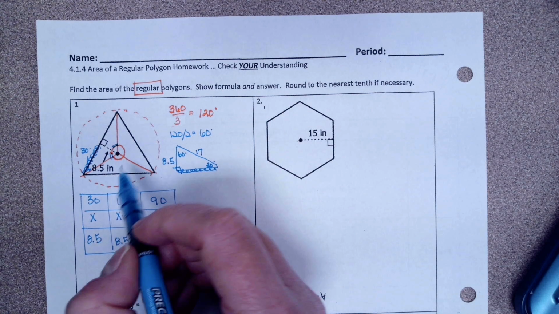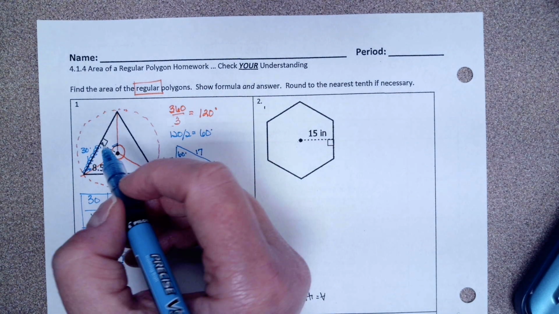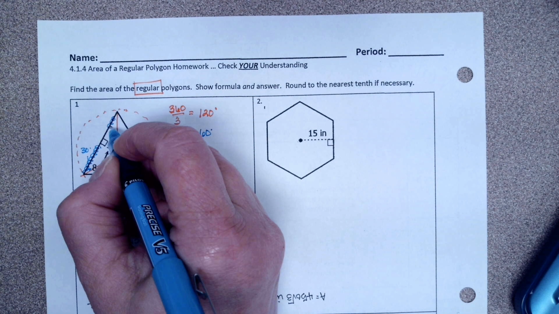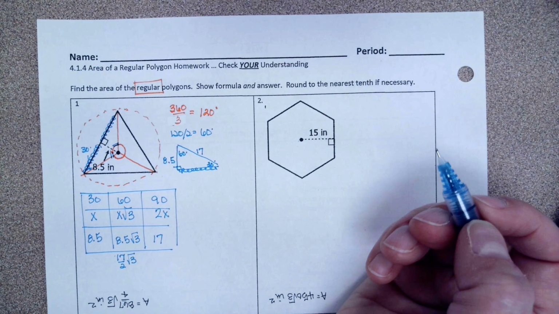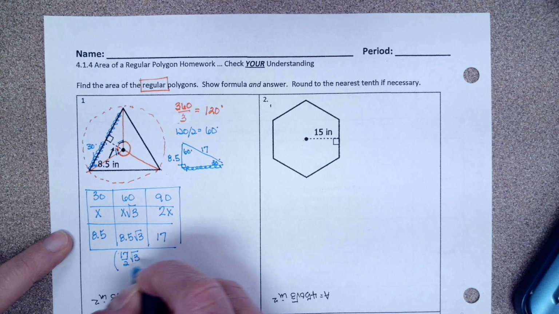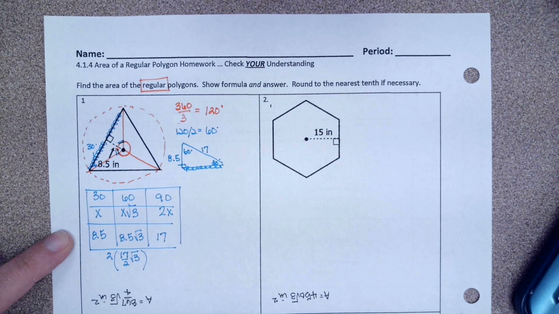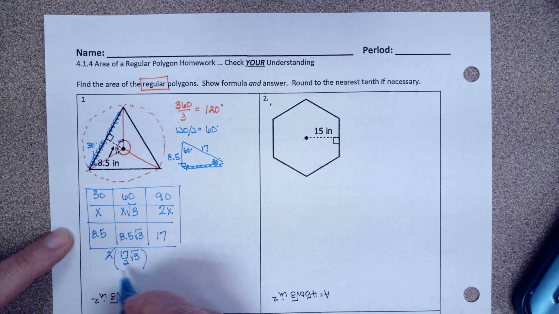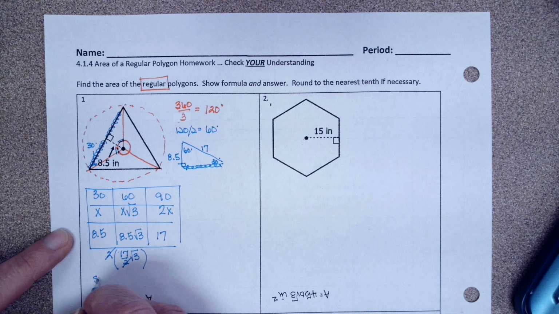Okay, now, regardless of which formula you want to use to find the area, I really need 2 of those to go the whole way across. So 17 over 2 times the square root of 3, I need that to happen twice. And how fortuitous that those 2's cancel out. So my side length is going to be 17 root 3.